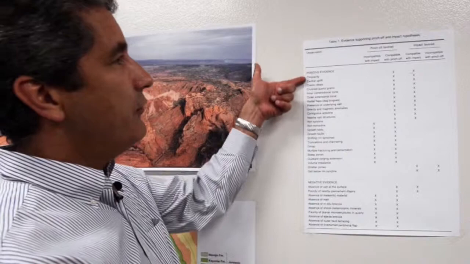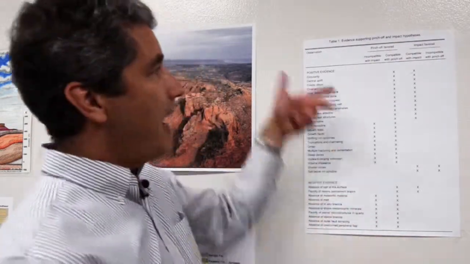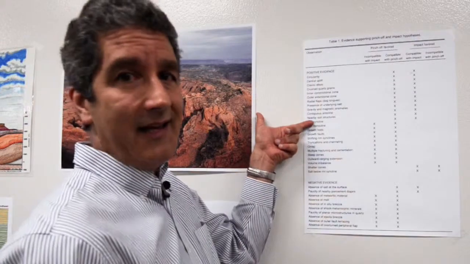So for example, this would be all of the observations about the overall structure of the area and how there's extension and shortening in the middle. Now those observations are consistent with both models, so they don't really help you to distinguish between the two models. And there are quite a few observations like that.